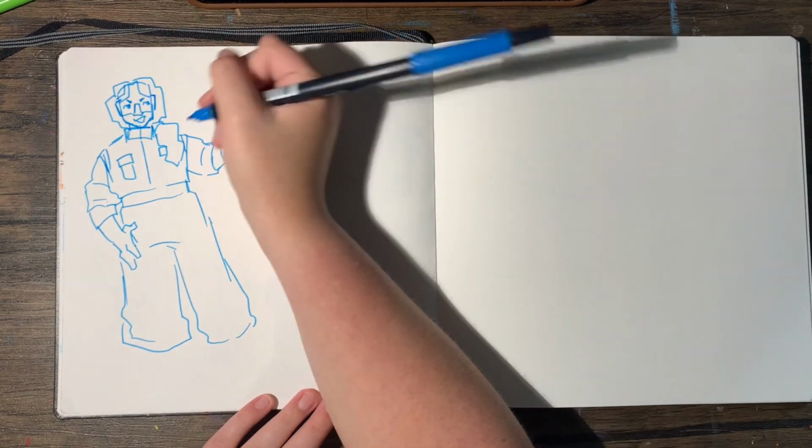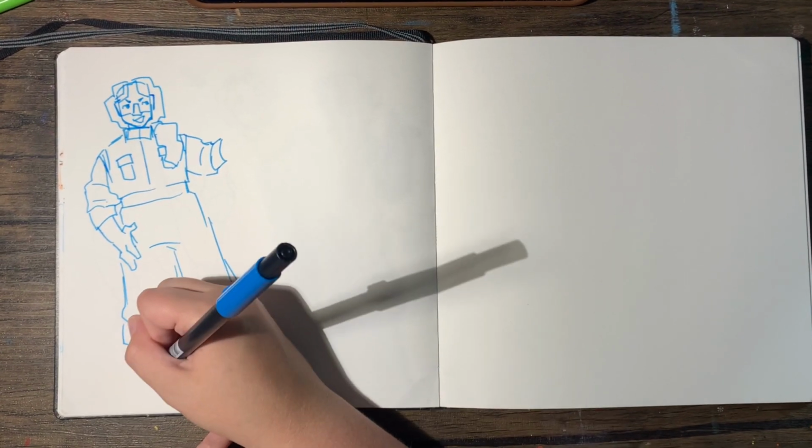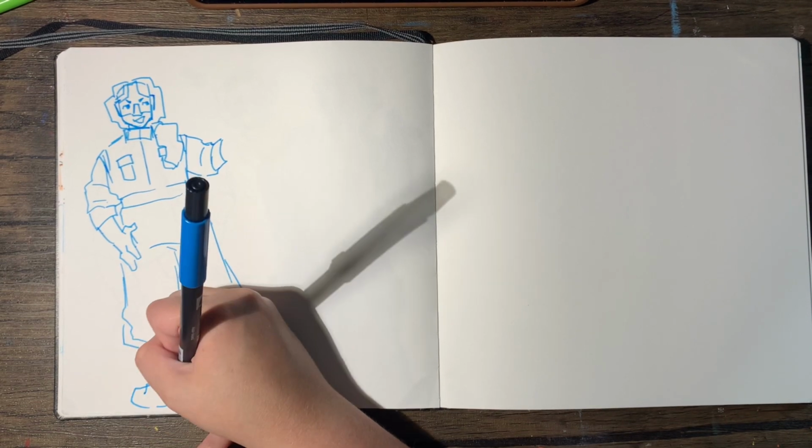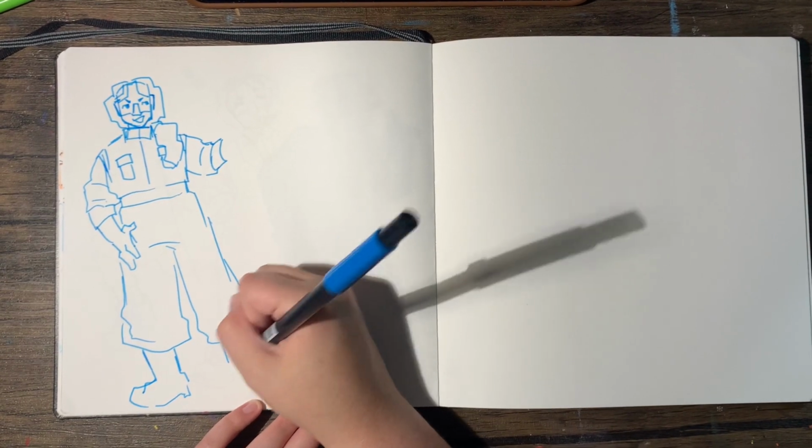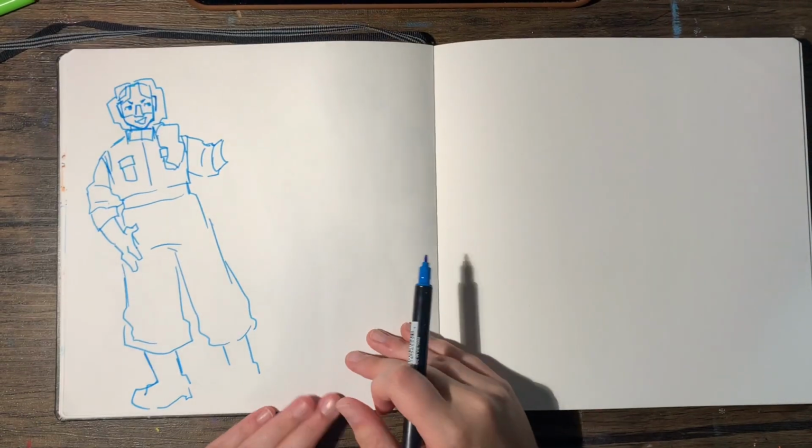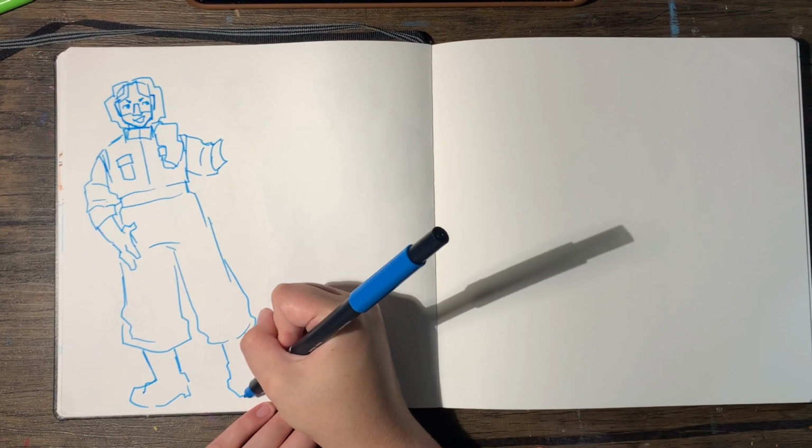So that's awesome. This design, I kind of like it, but also it looks like a lot of my other characters. One of the things I liked about these sketches is the shoes. I really like the idea of giving her sneakers.